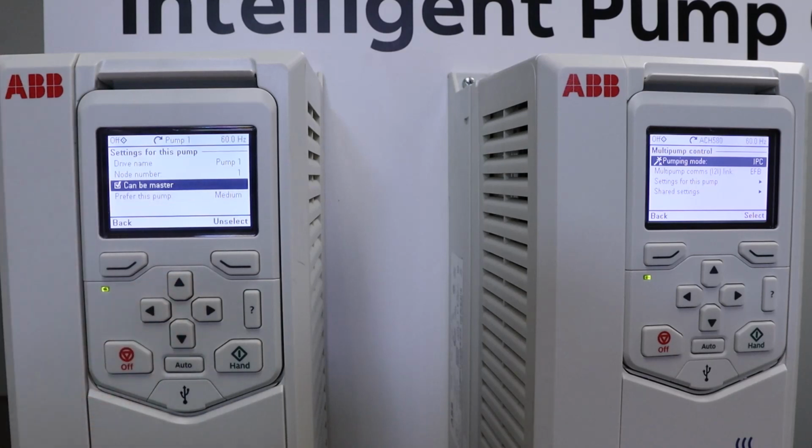Can be master allows the pump to be the master drive. And with our master drive system, if we're going to select all the pumps to be eligible to be master drives, so any pump, if one drive goes down or pump goes down, the other drives can take up the master position. Preferred pump. For preferred pump, we have several options.